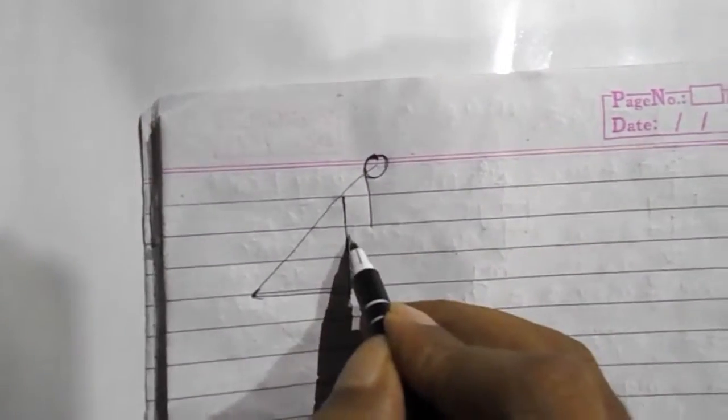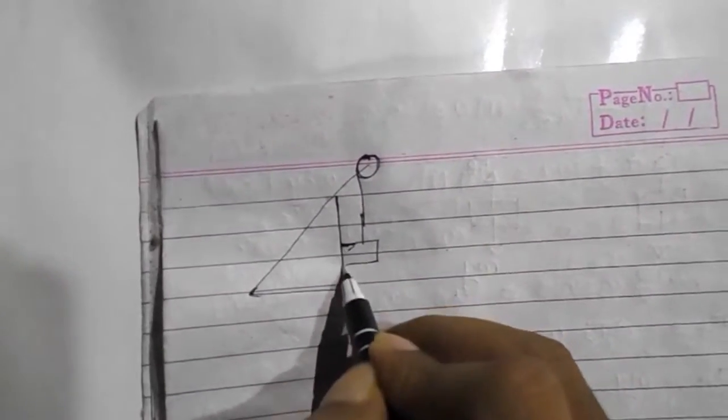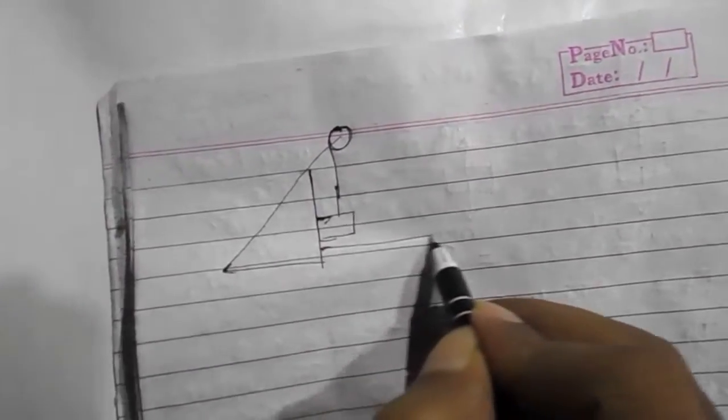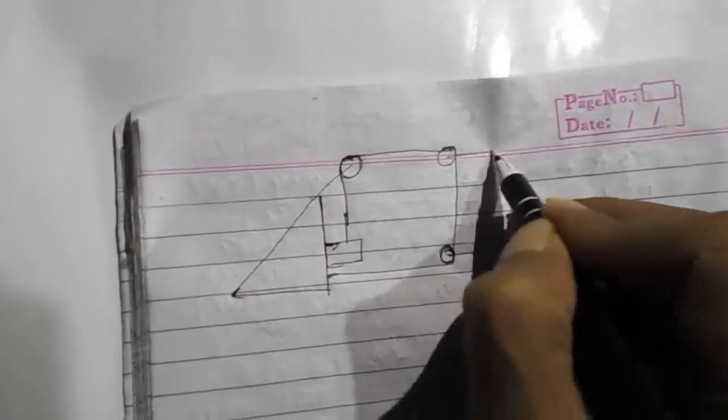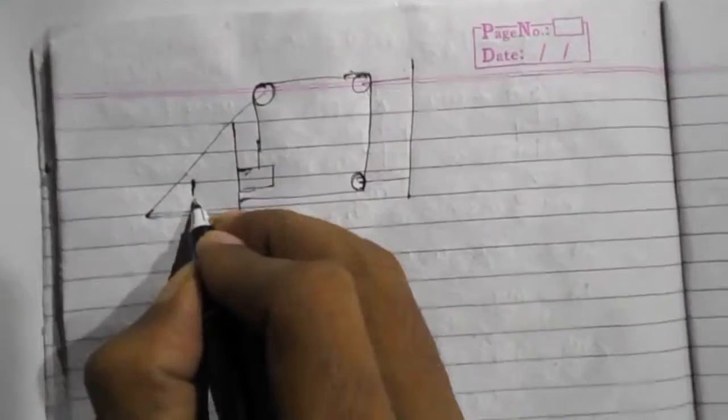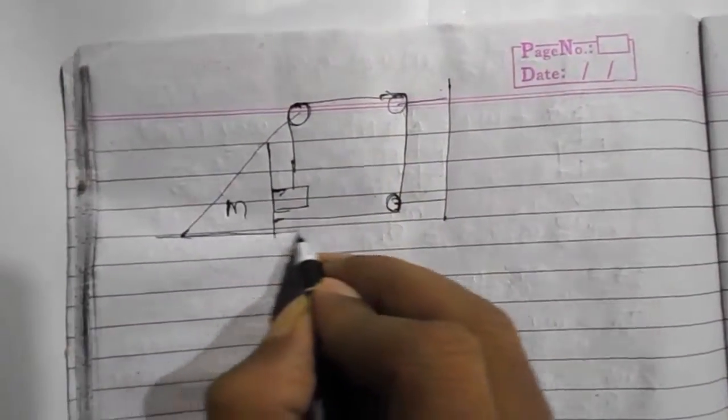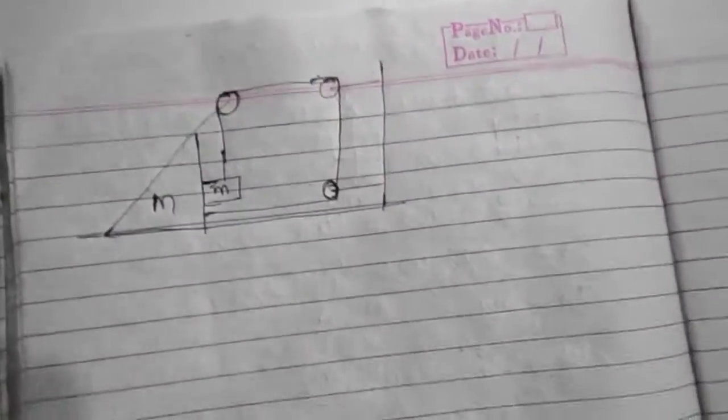Okay, let me draw. So here this mass is, let me say, m, all these masses are m, and this is m also.